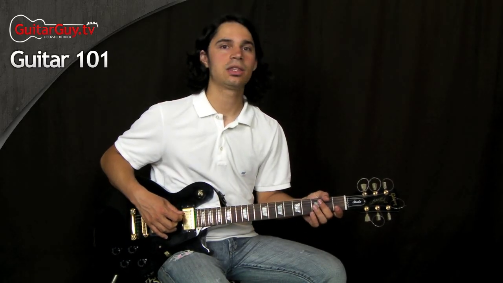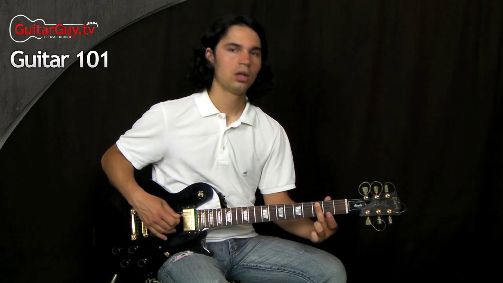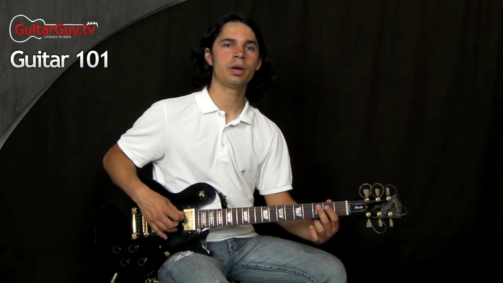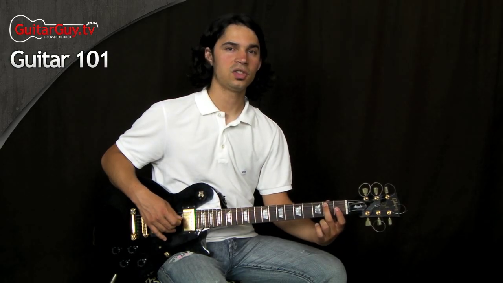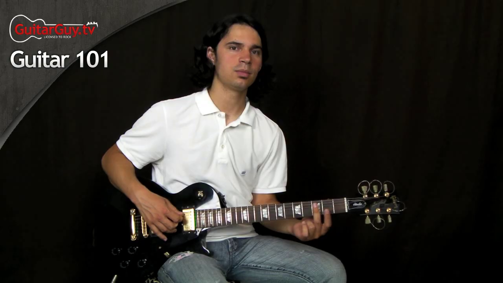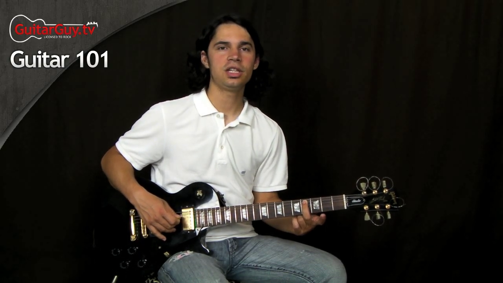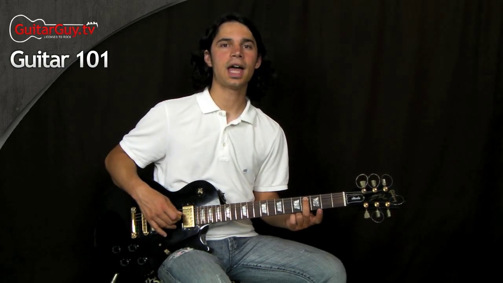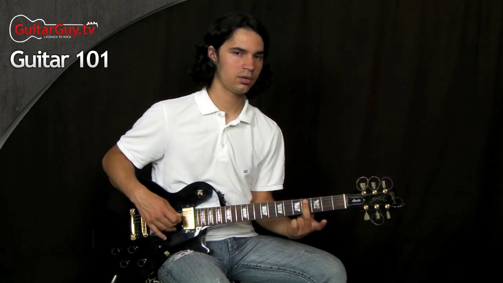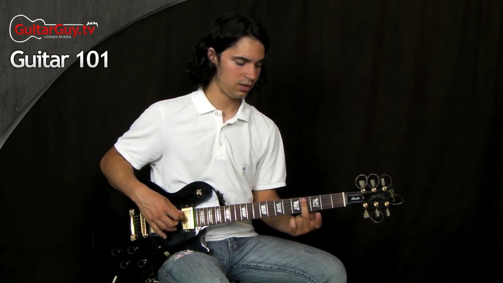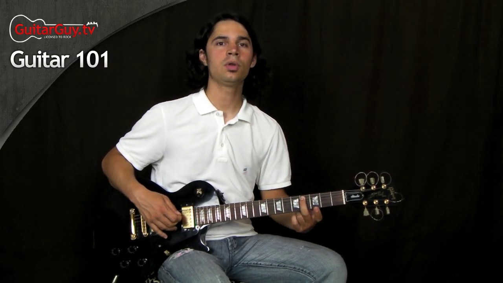So now let's take the C for example. To make a C flat, we lower it by a semitone. And to make a C sharp, we raise it by a semitone. Now, notice that the C sharp is also D flat. This is C sharp, and this is D flat. They are the same note.